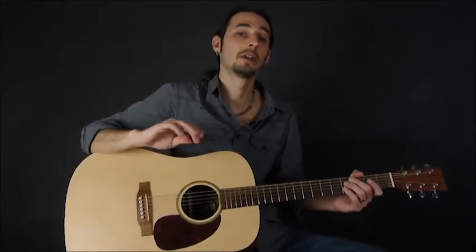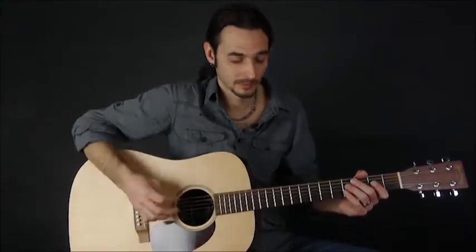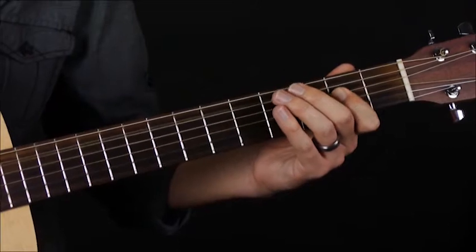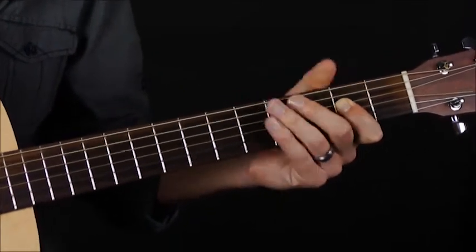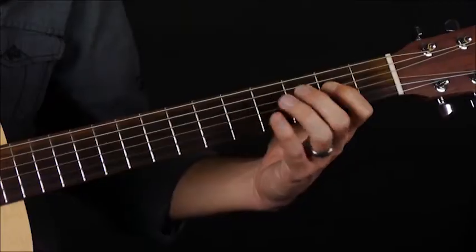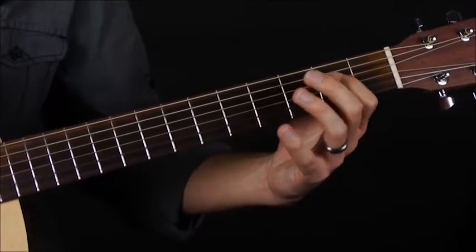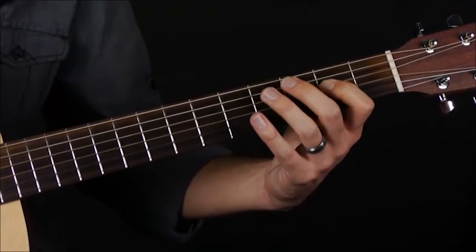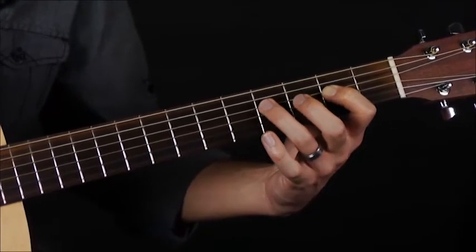Now that was 1 bar. If you remember our pattern, we play 4 bars on the 1 chord first. So 1 and 2 and 3 and 4, and that's 1 bar. Now when you're moving this finger, you don't even have to ever move this first finger as long as you're staying on this A chord. So you're really just lifting and putting down your 3rd finger.